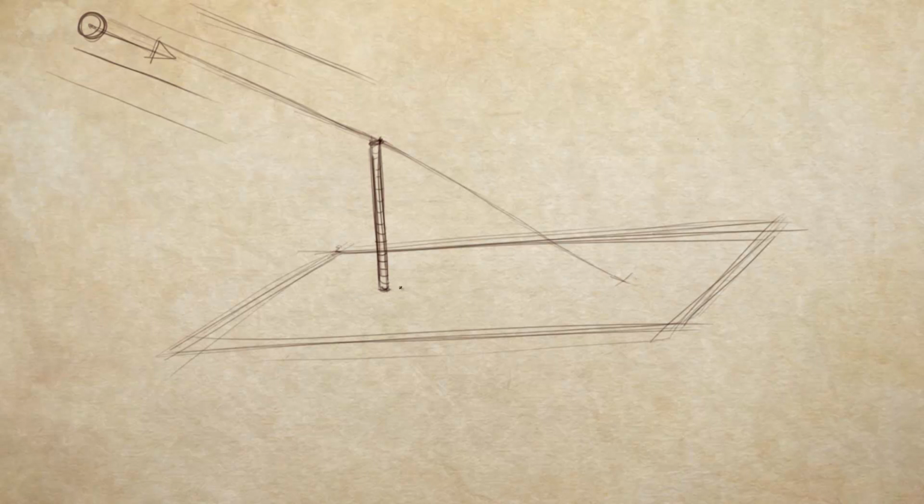And then we can connect this bottom part to this point, and that is going to be where our cast shadow is if we have this pole. So that's the cast shadow right there.